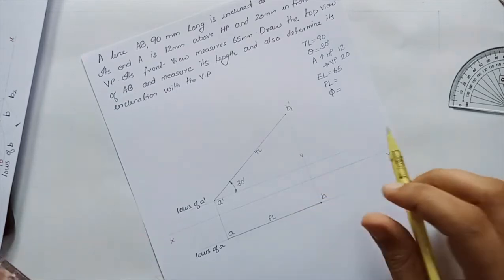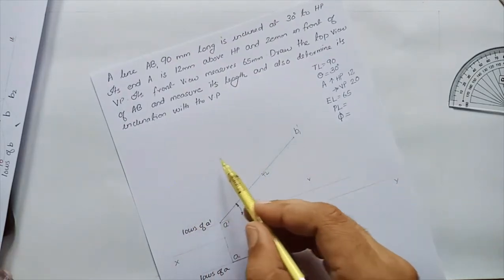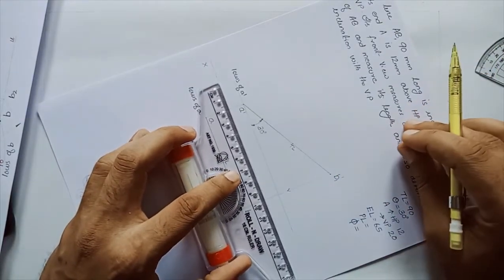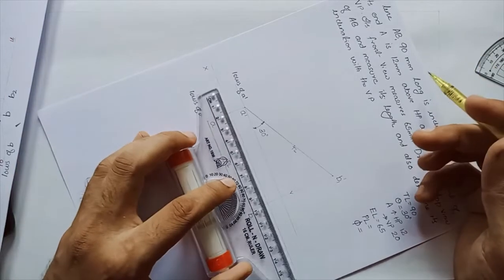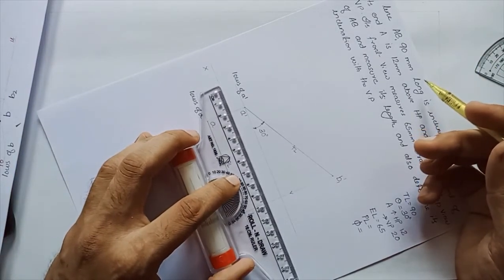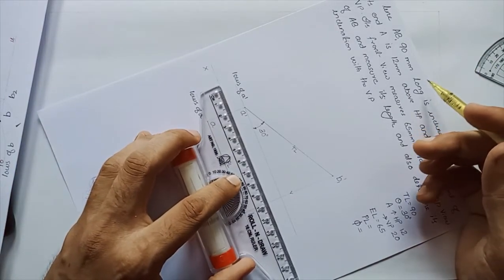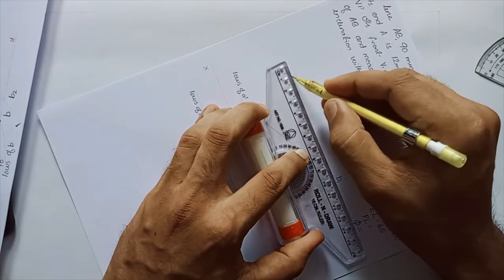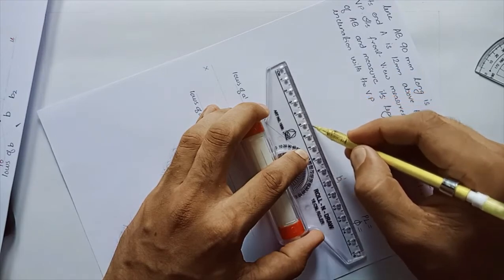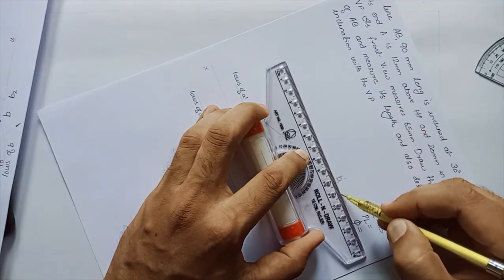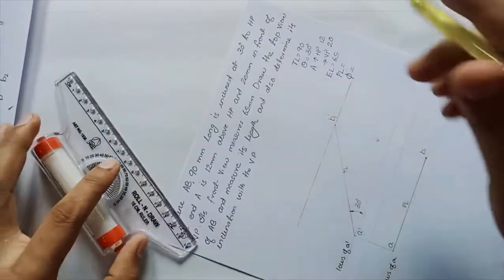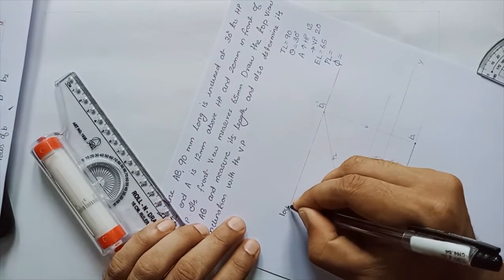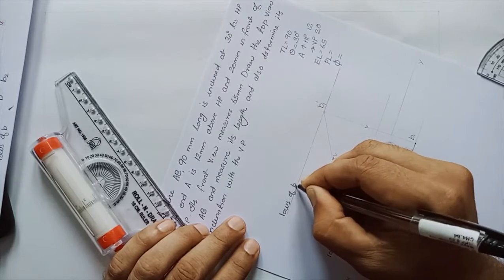So the next step is we will be drawing a locus line along B1 dash. Parallel to the xy line, we shall just roll our roller scale, and we will be drawing a locus line here. So this is locus of B dash. This line is known as locus of B dash.